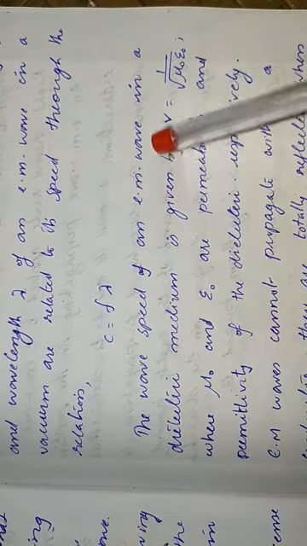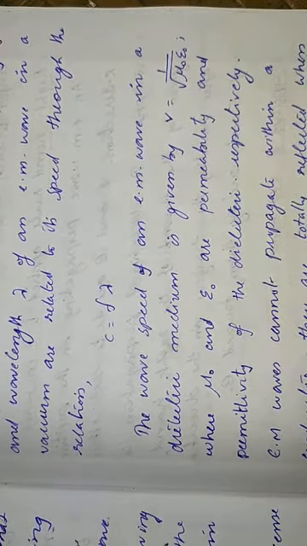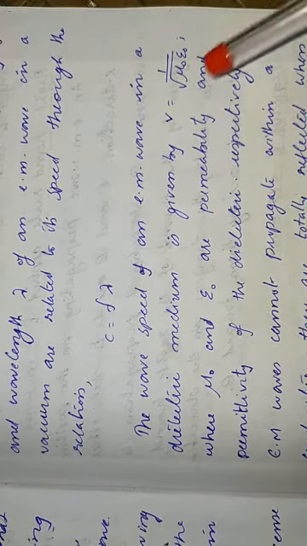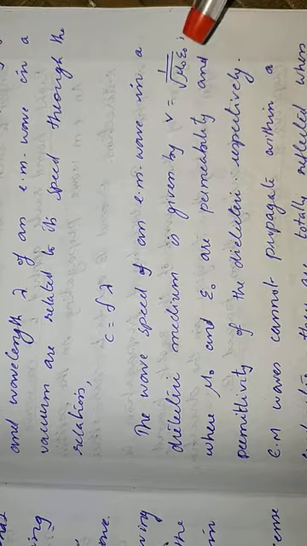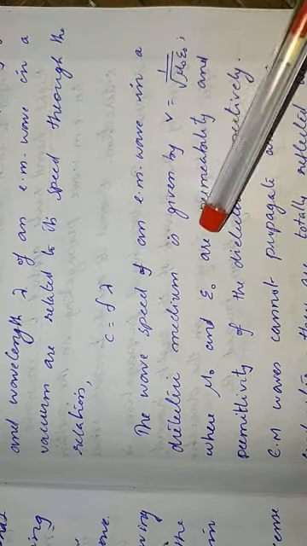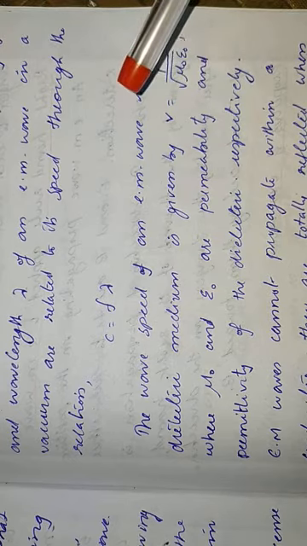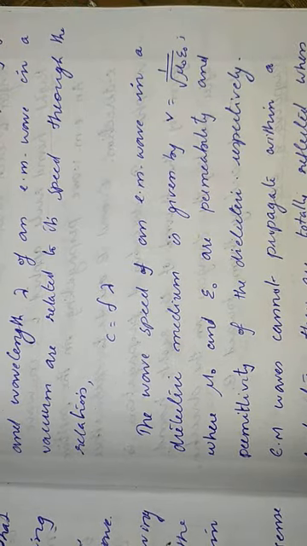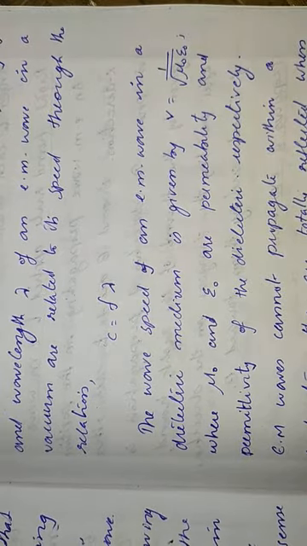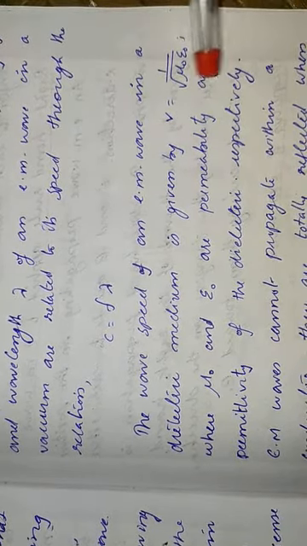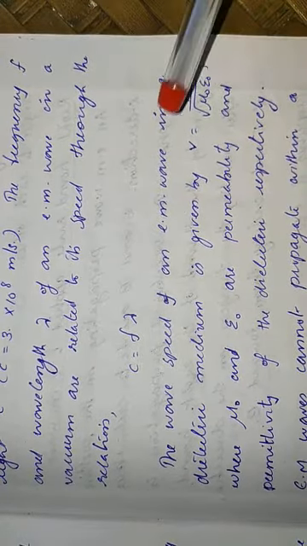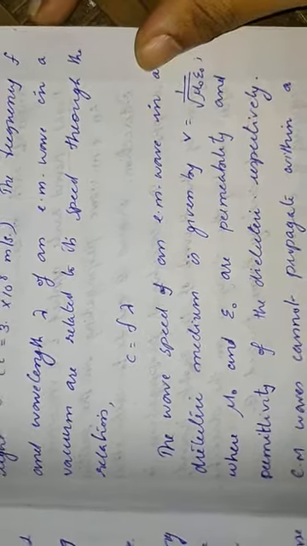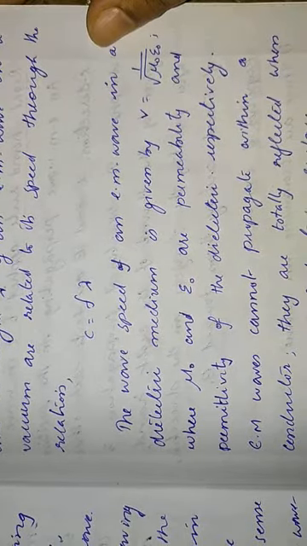The wave speed of an electromagnetic wave in a dielectric medium is given by v = 1/√(μ0 ε0), where μ0 and ε0 are the permeability and permittivity of the dielectric respectively. So the speed of an electromagnetic wave is represented by the relation v = 1/√(μ0 ε0), where μ0 and ε0 are the permeability and permittivity of free space respectively.